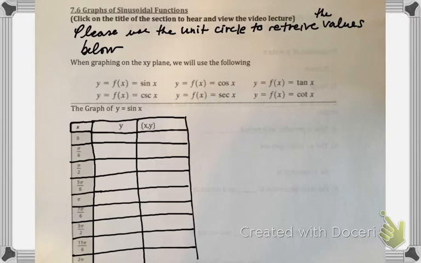So before you start, please go find your unit circle, because we're going to need that to retrieve the values found below. So if you need to pause me, go ahead and do that, and then resume once you have it. So below, we're going to be basically graphing sine x. So the function says y equals sine x. X is your domain. It's also your angle.